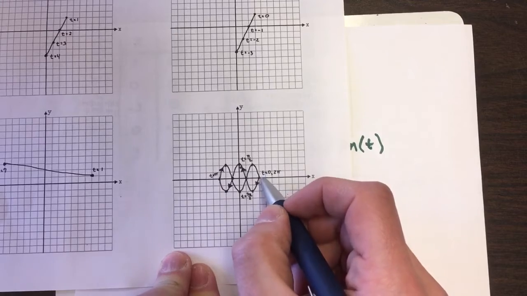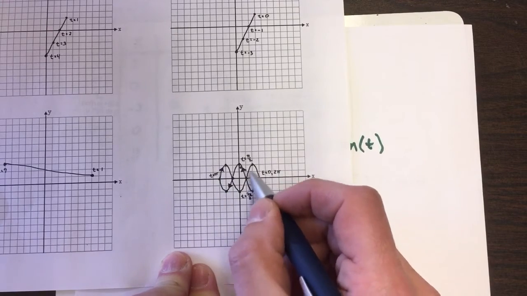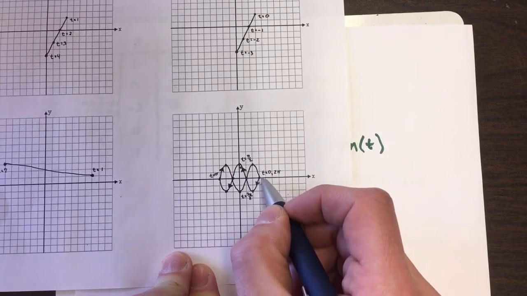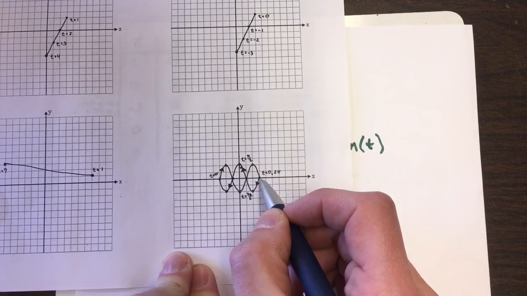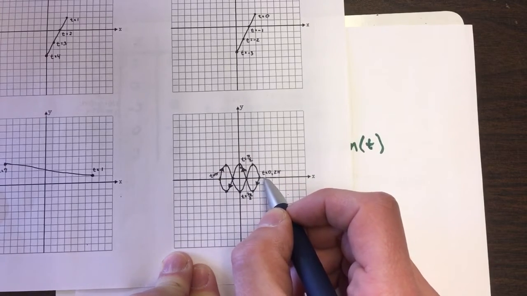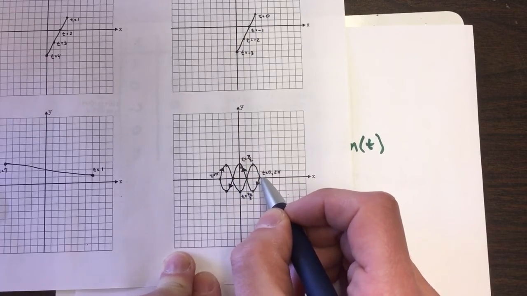Cosine, our x values, we went to the left, then we went back. So horizontally, we went to the left, we went to the right. But vertically, we need to go down, up, down, up, down, up, down.